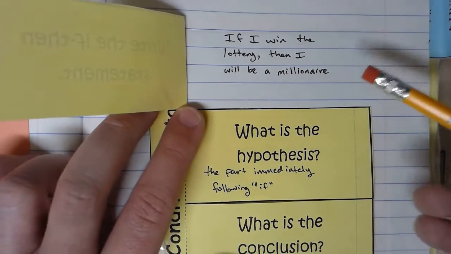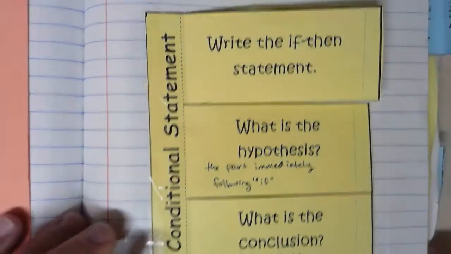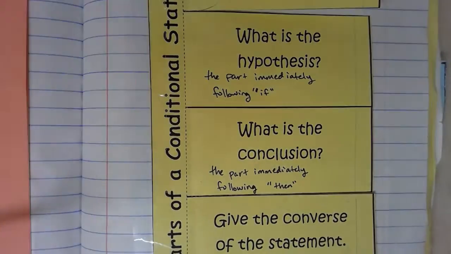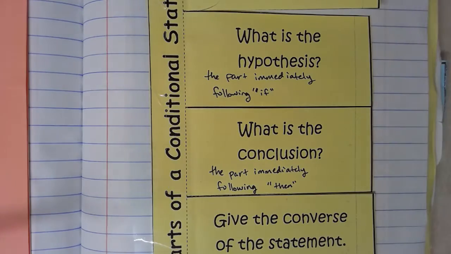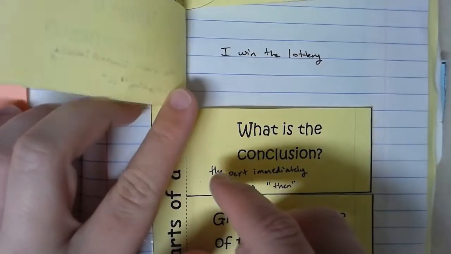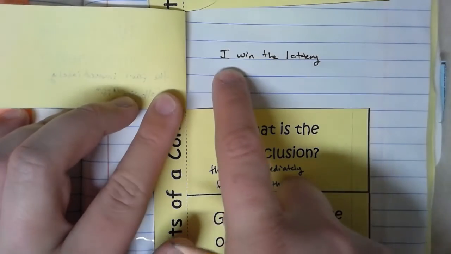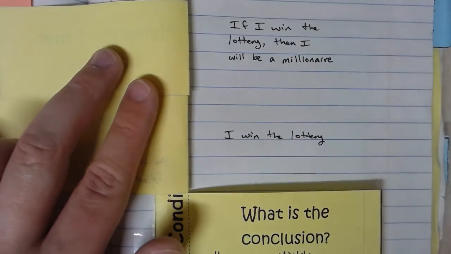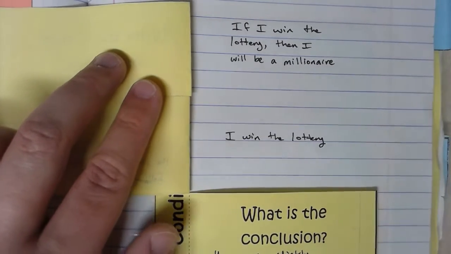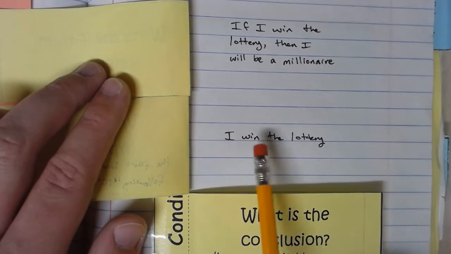Okay, so now we talk about the two different parts of this conditional statement, and the first part that we're going to talk about is the hypothesis. You've probably heard this word hypothesis before, used a whole lot in science, and we use it also in math. So our hypothesis in this case is going to be everything that is following the word if, everything between the if and the then. In our original statement, we had if I win the lottery, then I will be a millionaire. And so the hypothesis of that conditional statement is everything between the if and the then, which is I win the lottery.